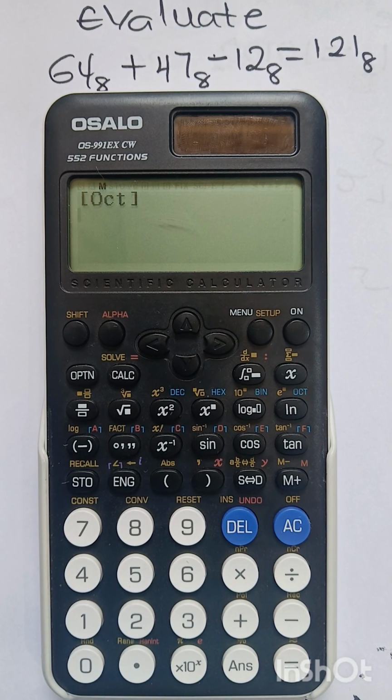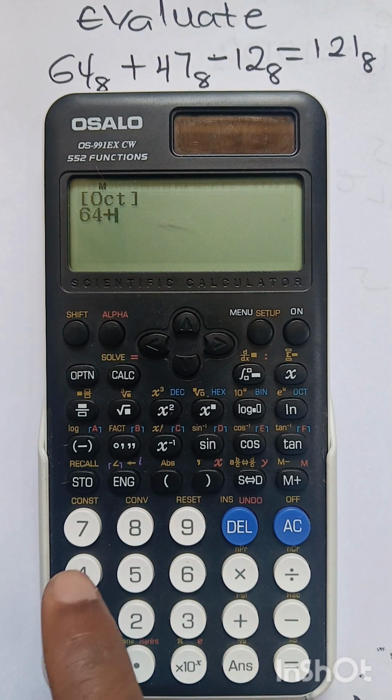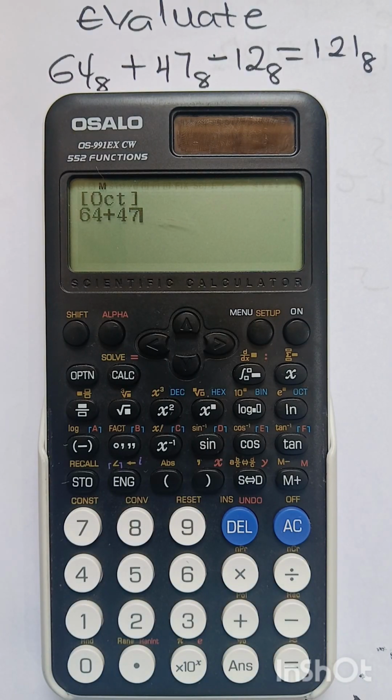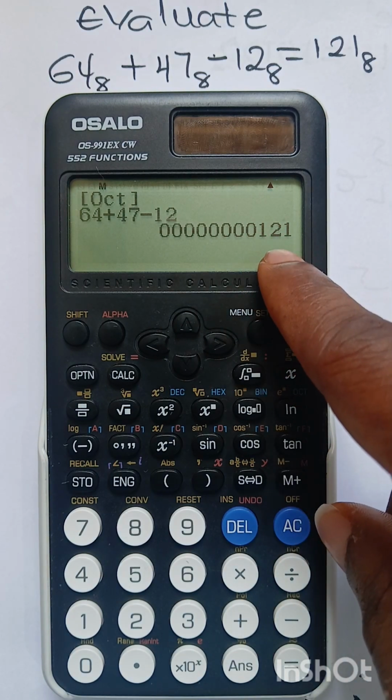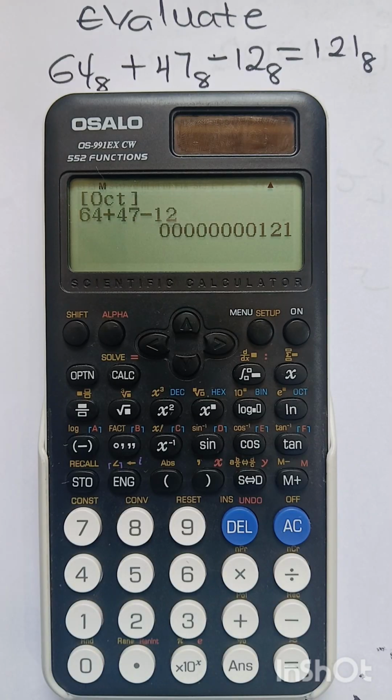Then it changes. Then you press on 64. Press your addition sign. Then 47. Then press on the minus sign. Then press on 12. Then press your equal sign. And you have your final answer to be 121. That's 121 base 8.